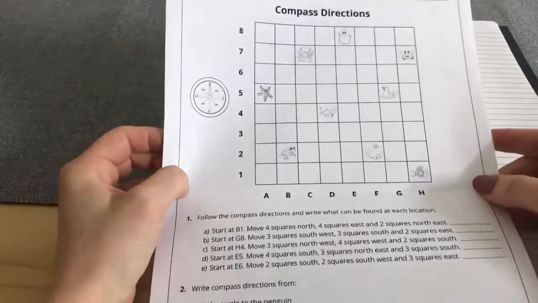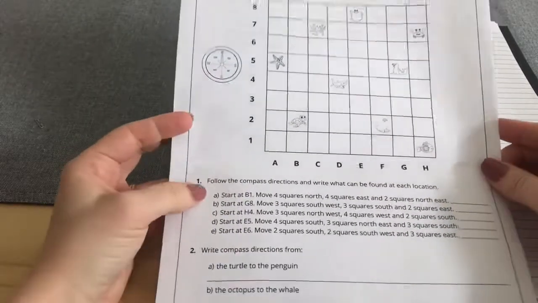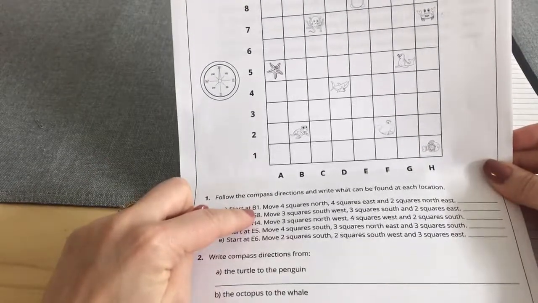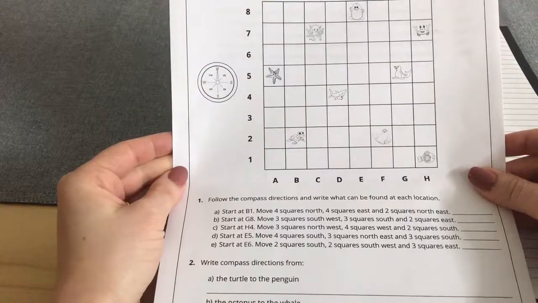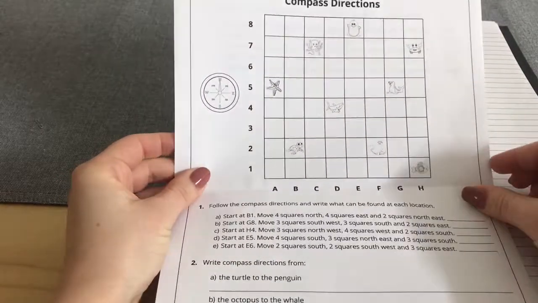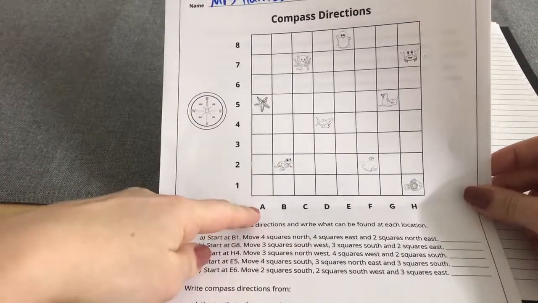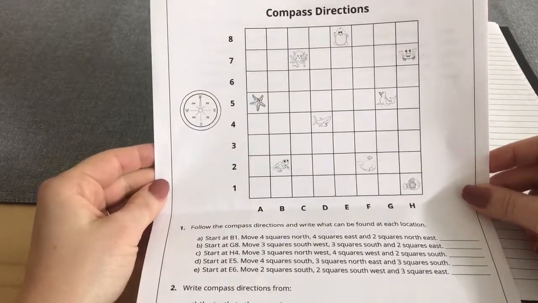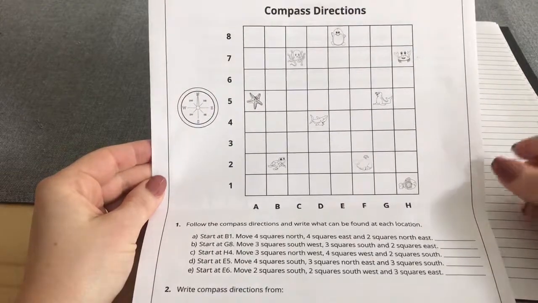So let's do a recap of how to use a grid map. So when we have a point on a grid map, look at the first one here, so B1, how would we use that? What means B1? Yeah, that's right. B1 means a point on this map, and we look at both the letters and the numbers to find B1, or to find whatever the location point is.